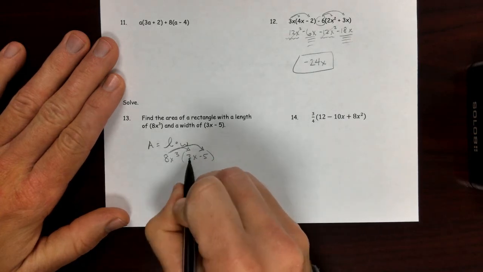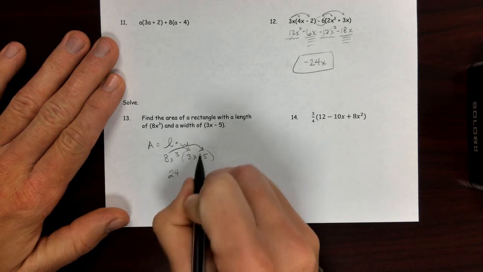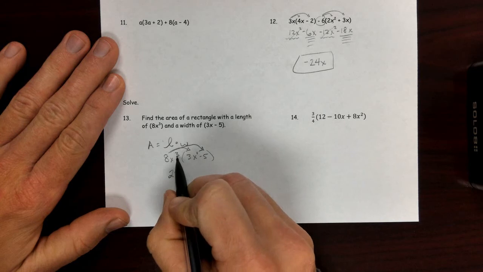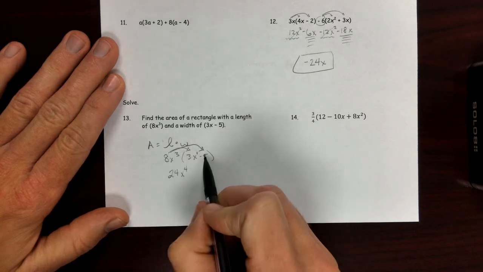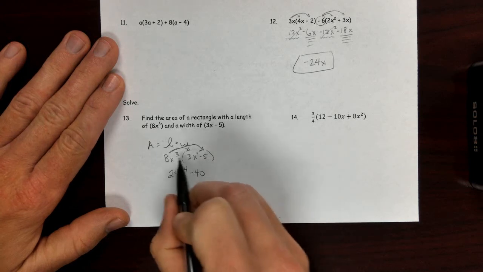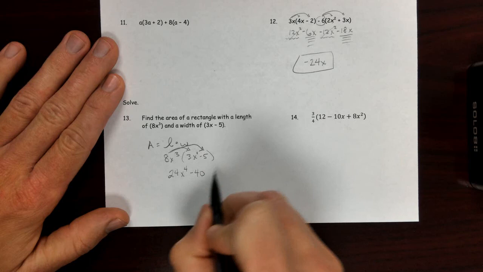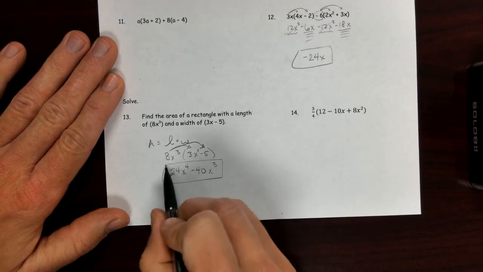So 8 times 3 is 24. X to the third, x to the first, x to the fourth power. We're multiplying to the second term, so 8 times negative 5 is a negative 40, x cubed, no more, so x cubed. Easy breezy.